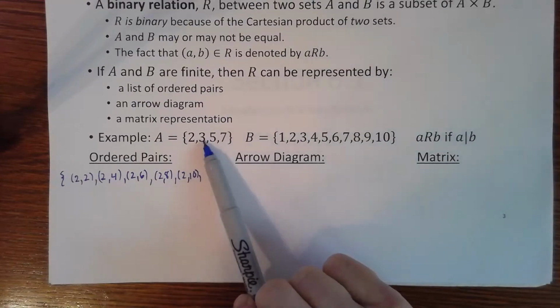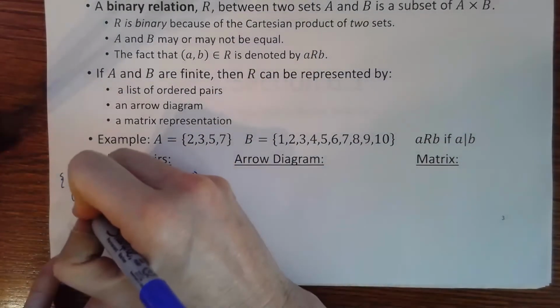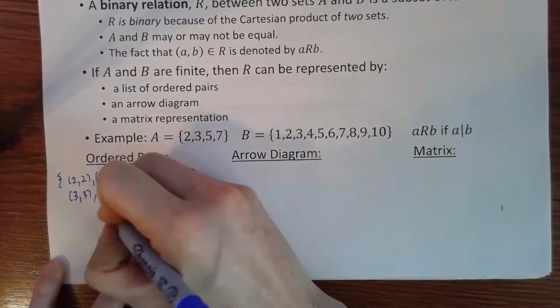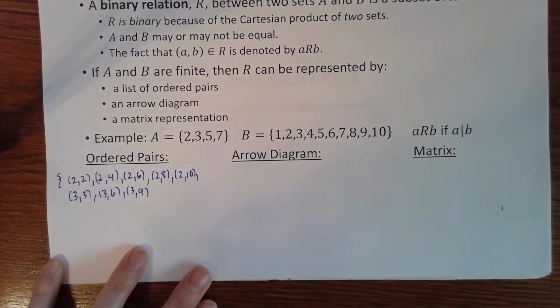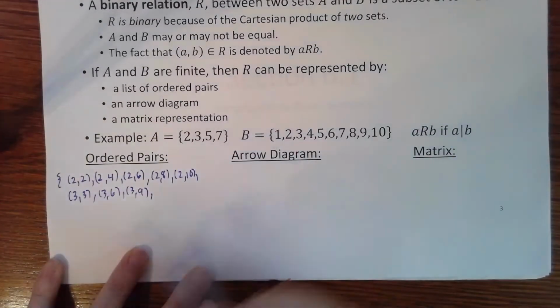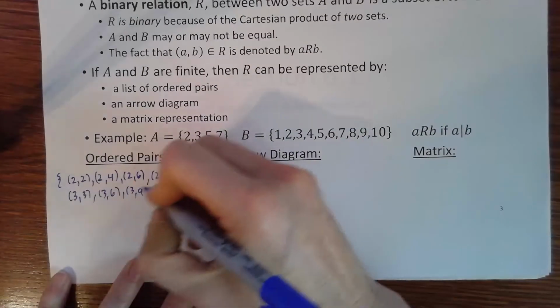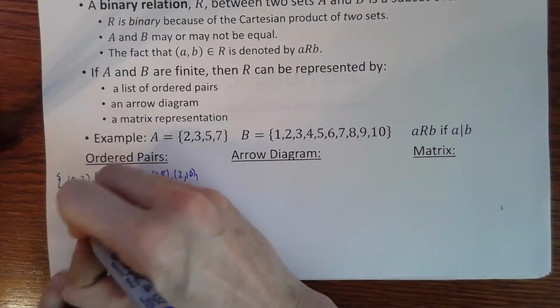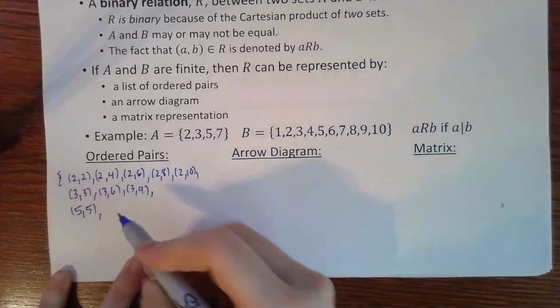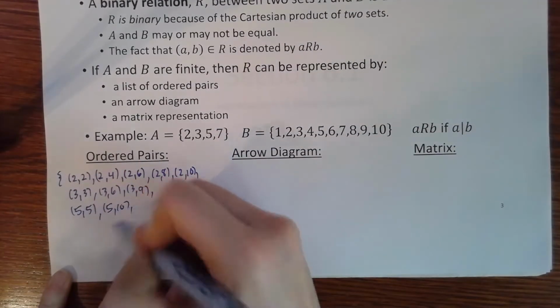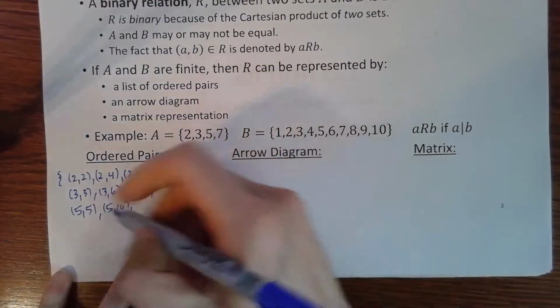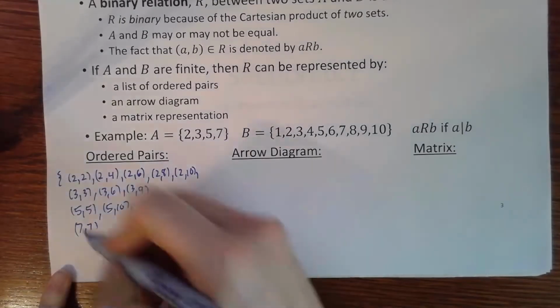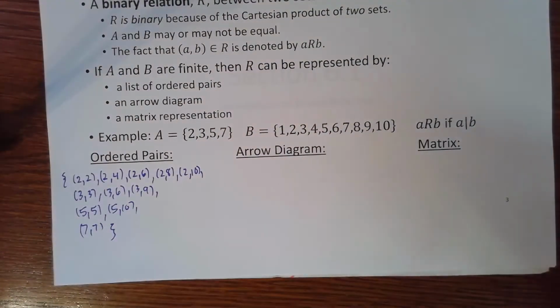How about 3? 3 divides itself, and 3 divides 6, and 3 divides 9. That's everything that 3 is related to. Then 5: 5 divides itself, and 5 divides 10. That's everything that 5 divides. And then 7: 7 only divides 7. Those would be all of the ordered pairs in the relation.